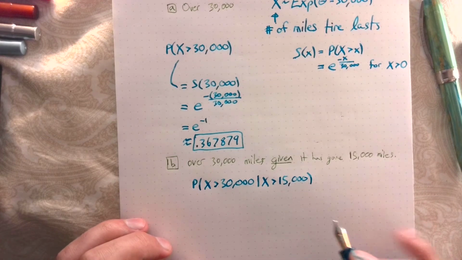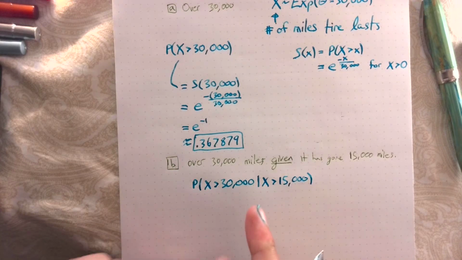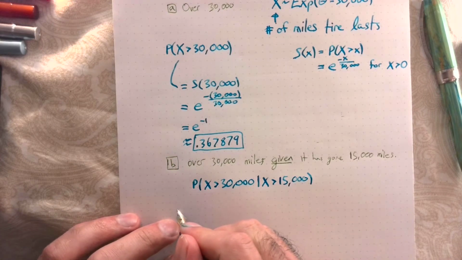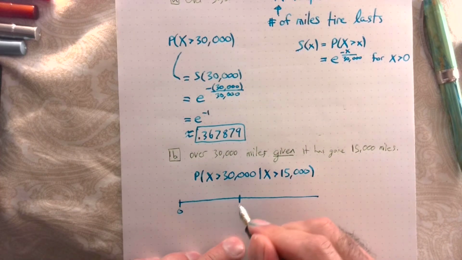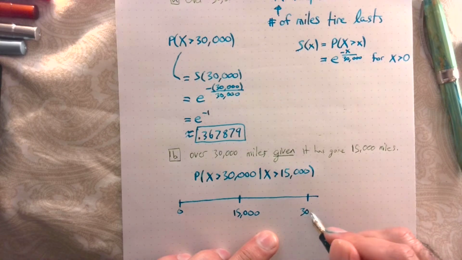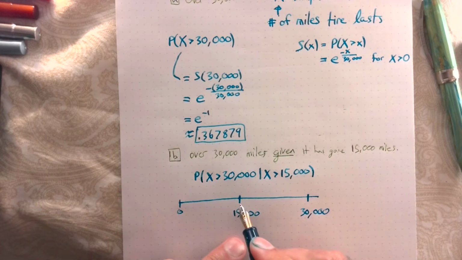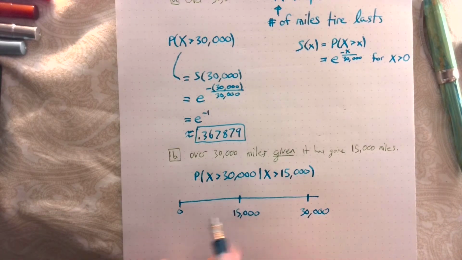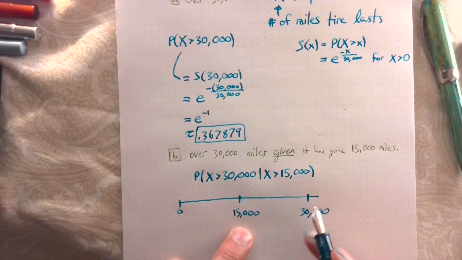So the idea with that is that we've gone 15,000 already, right? Let me draw this little timeline. Here's 0, here's 15,000, and here is 30,000. The memoryless property of the exponential distribution is this. We're sitting at 15,000. We know that our tire's already gone 15,000. We're asking what's the probability that our tire lasts at least 30,000, so it lasts at least another 15,000, right?